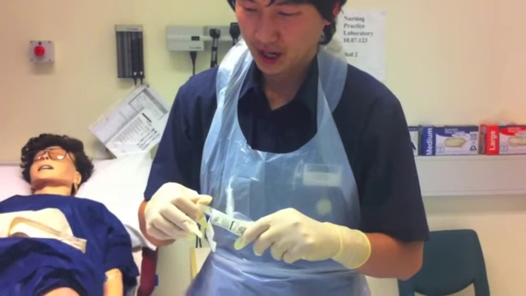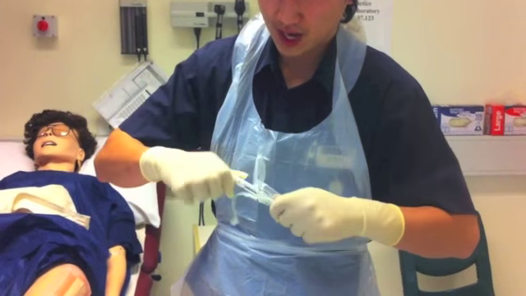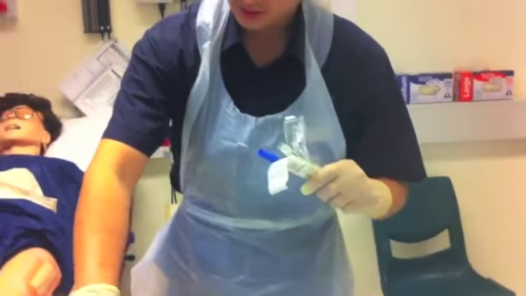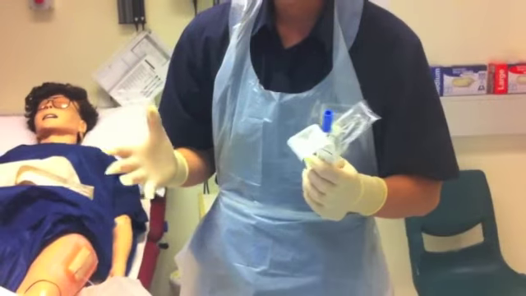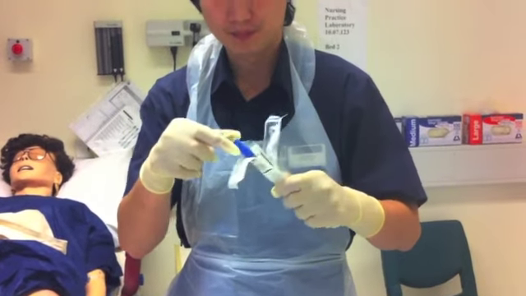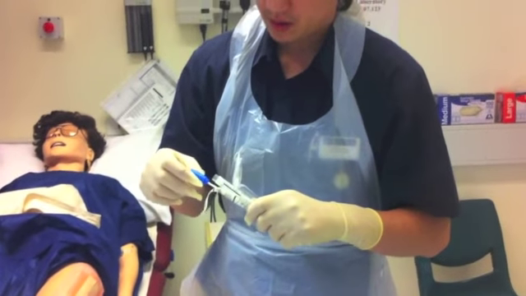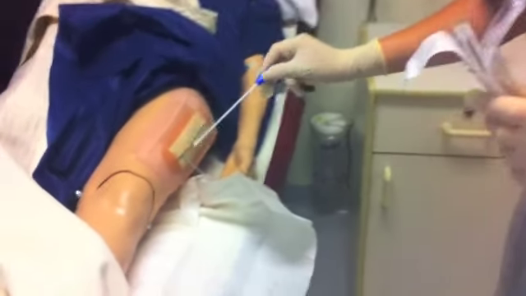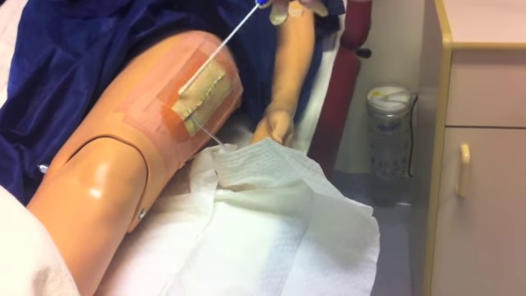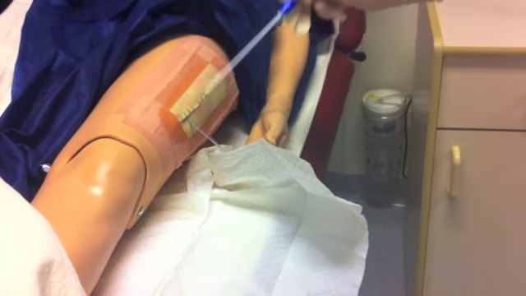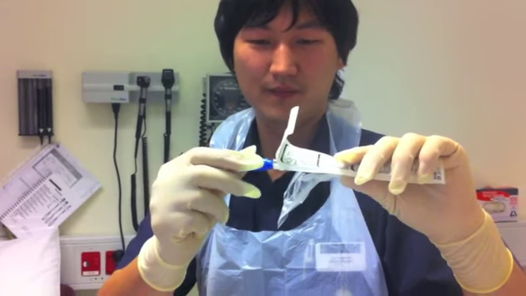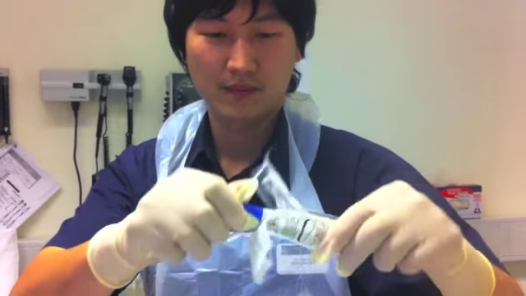Firstly, I remove the cap from the top of the swab container while ensuring I don't touch the top of the swab. Then carefully take a swab of the drain site, just gently rotating, and put it in the container.